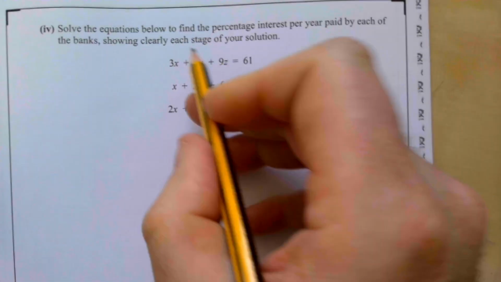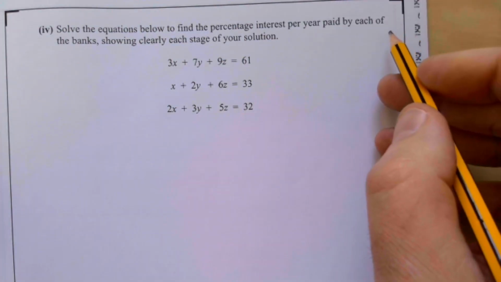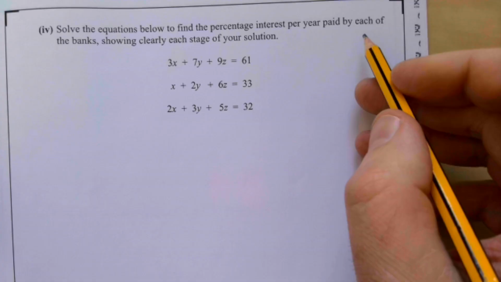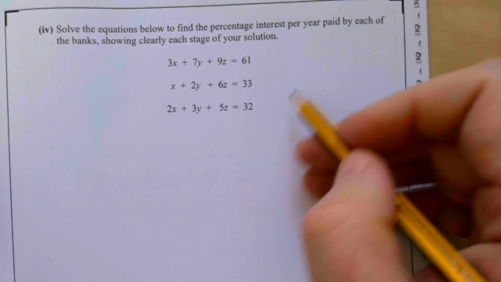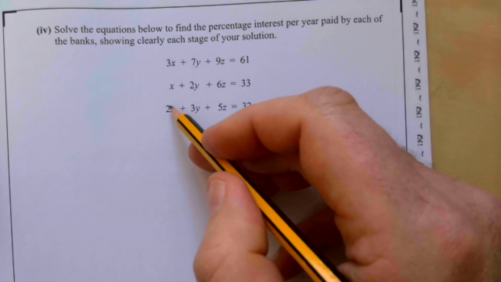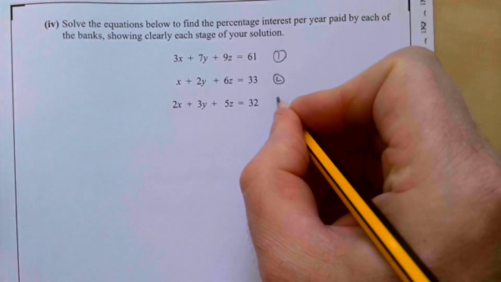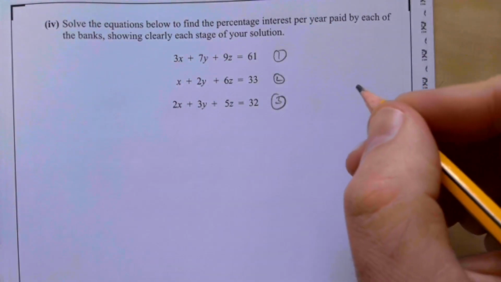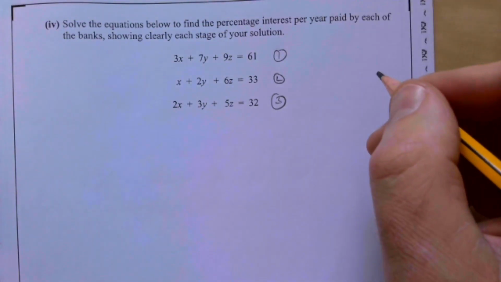Solve the equations below to find the percentage interest per year paid by each of the banks, showing clearly each stage of your working. I think it makes so much sense if we eliminate the x's from this. So again, just to show the examiner what I'm doing, I'm numbering these 1, 2 and 3, and let's see what I'll do.